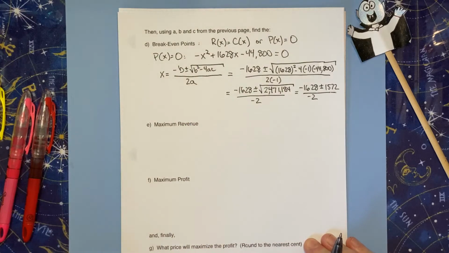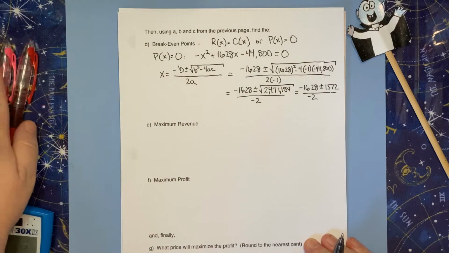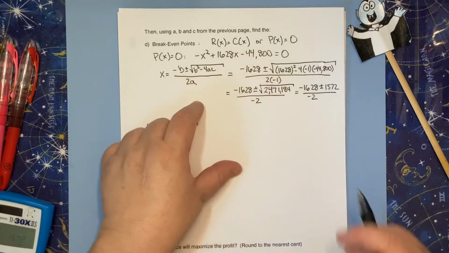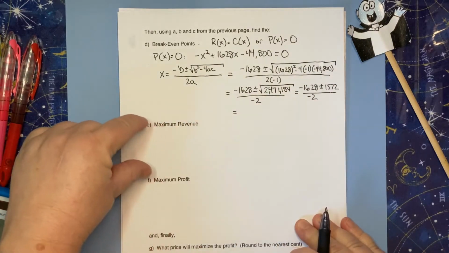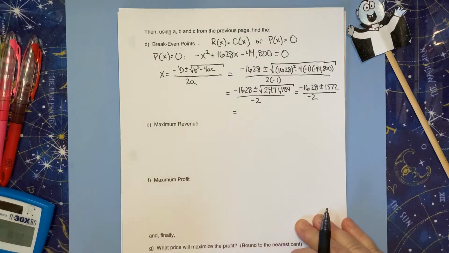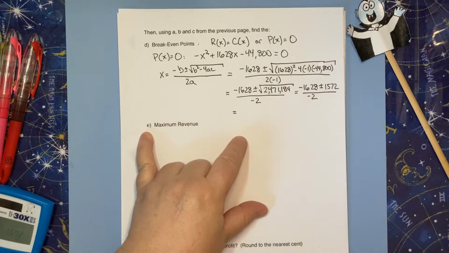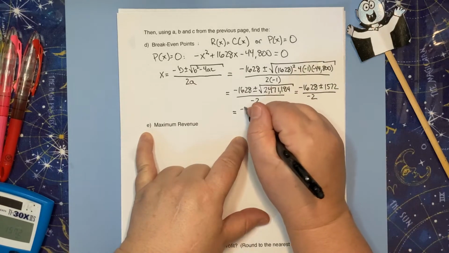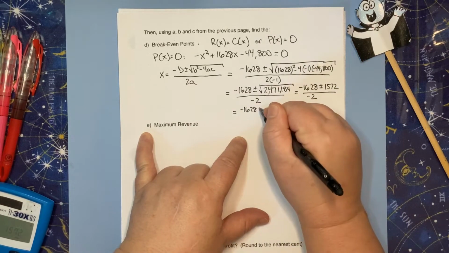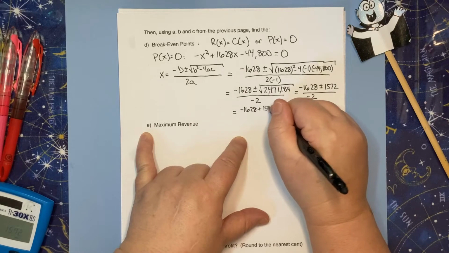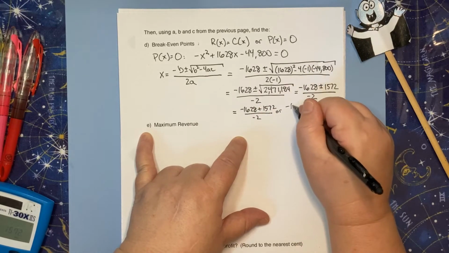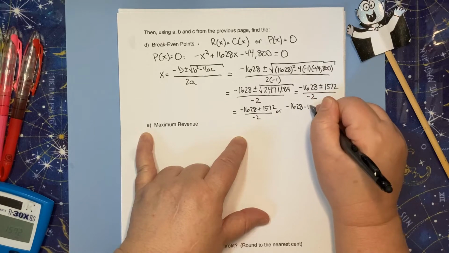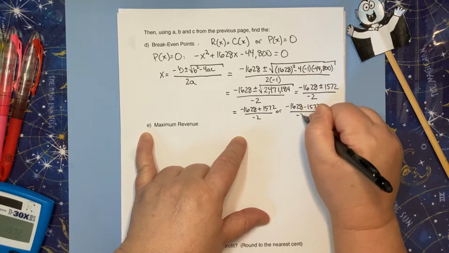Okay, I won't put this too far away because I know I'm going to be using this again. Okay, I know I'm squishing in. I wasn't sure how to space these out, but clearly I needed just a little bit more space. Okay, so I've got -1628 plus 1572 all over -2, or -1628 minus 1572 all over -2.